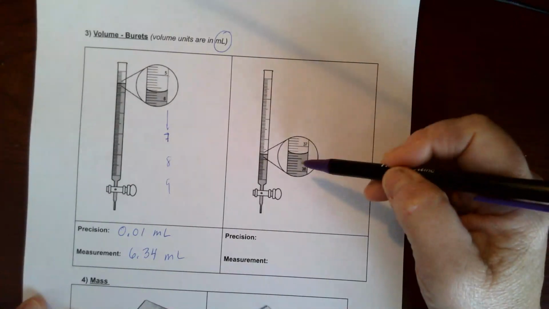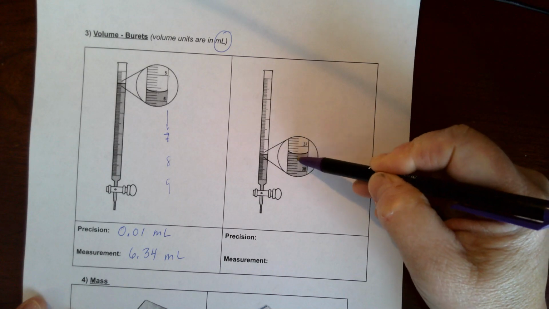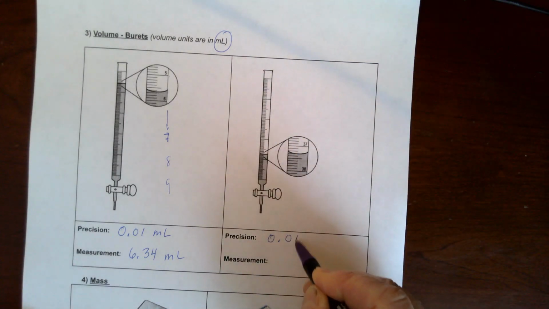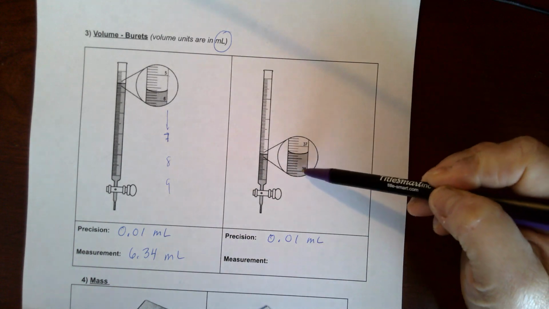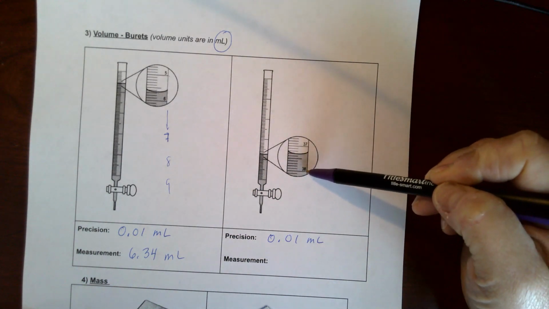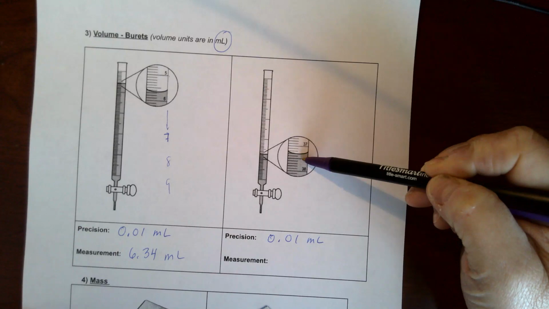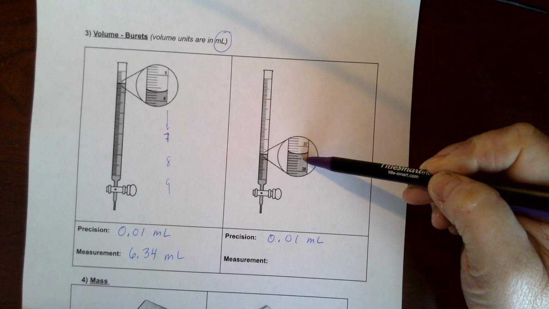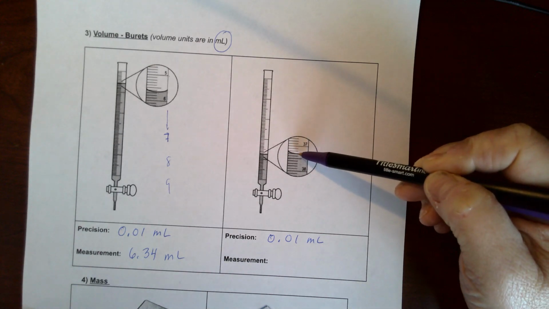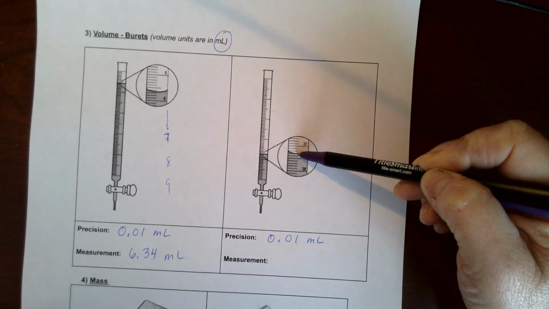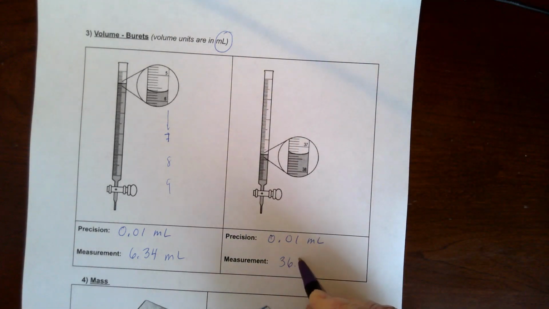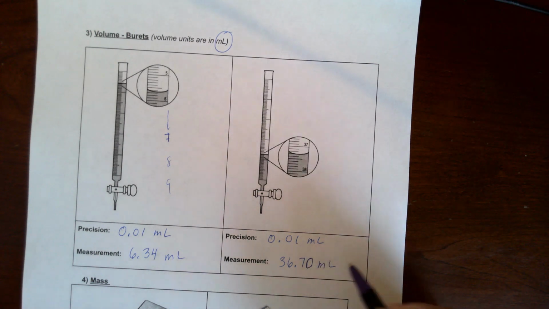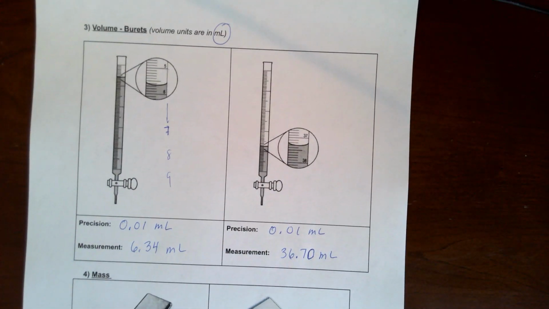Here's another burette example here. Again, the smallest increment is a tenth, so our precision is to the nearest hundredths. So this is, let's see, 36. 36, 37, so 36.5, 36.6. And I would say this falls exactly on the 36.7. But we have to read it to the nearest hundredths place. And since it falls exactly on the 7, we're going to mark that with a 0. So there's our second burette volume measurement.